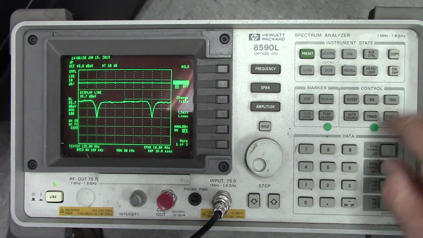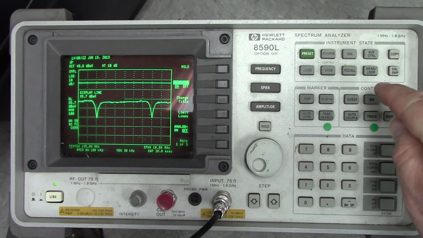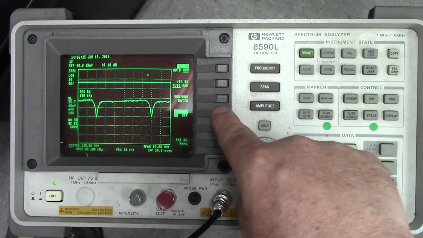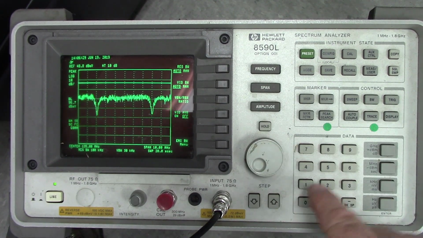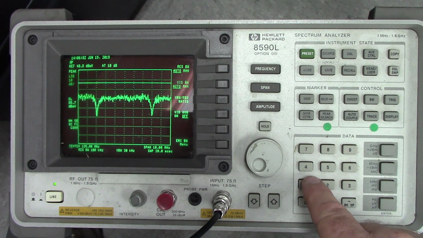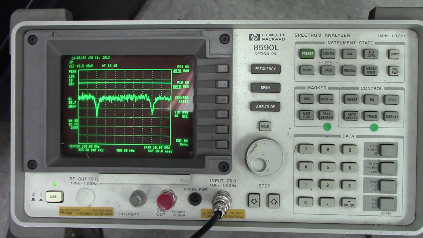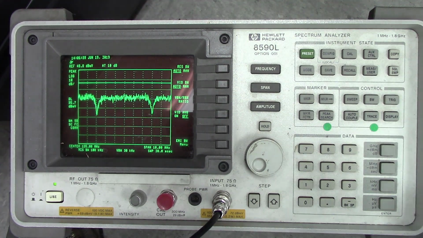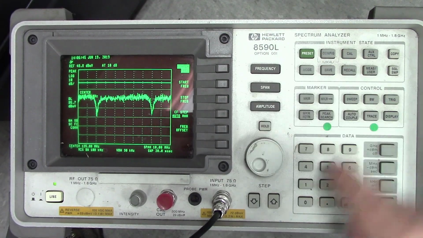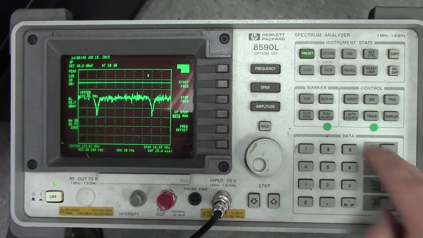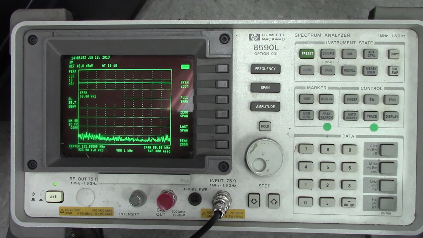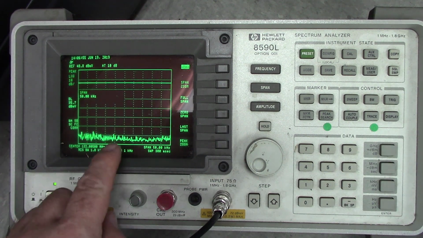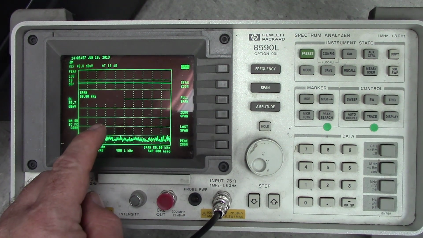So now we're going to turn the averaging off. I'm going to put the bandwidth back into auto. I'm going to set my analyzer center frequency to the pilot over QAM, which is 132.005 megahertz, and that span can be 50 kilohertz. And now I will turn on my carrier.